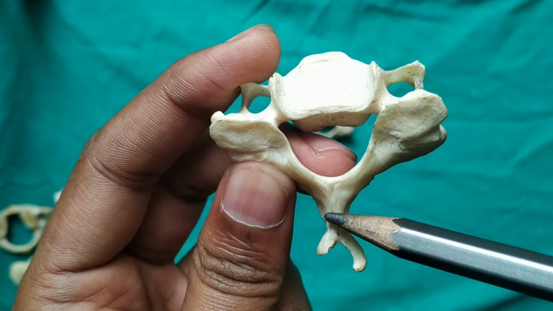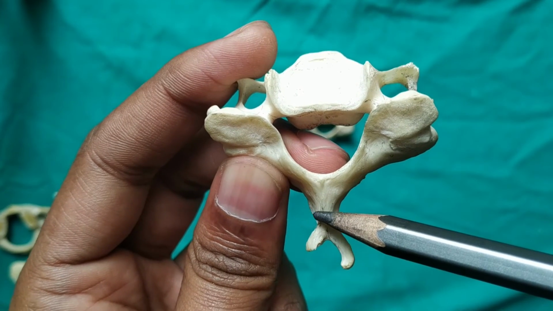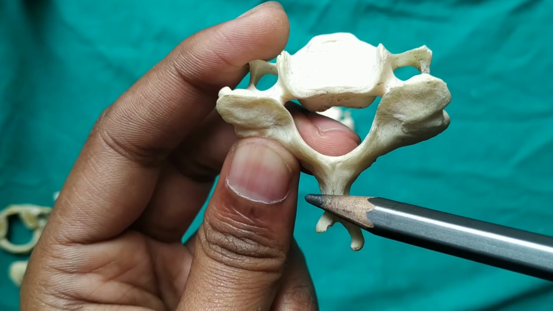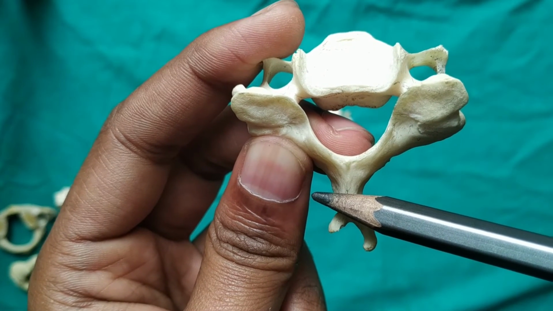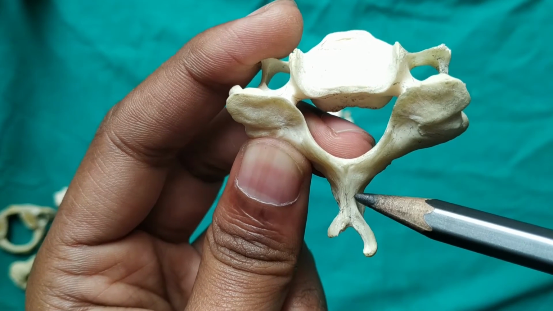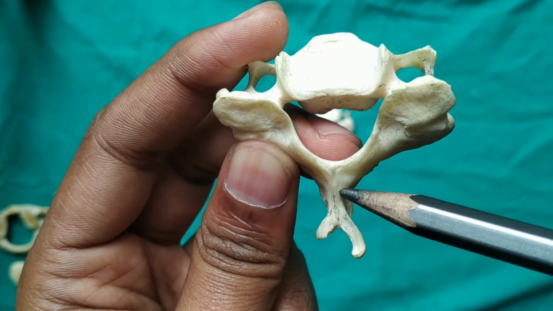Then the spine gives origin to the deep muscles of the back of the neck: the semispinalis thoracis, semispinalis cervicis, spinalis cervicis, and multifidus muscles. These are the muscles which attach over the spinous process. So this is all about the typical cervical vertebra.